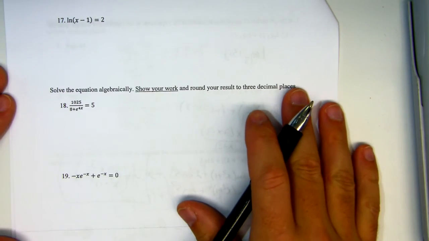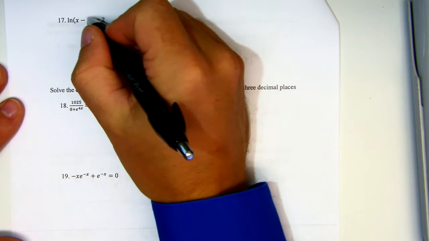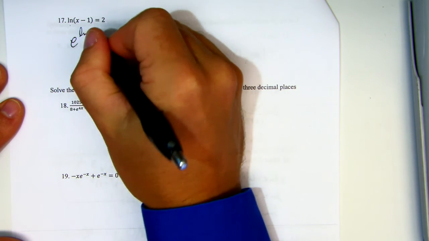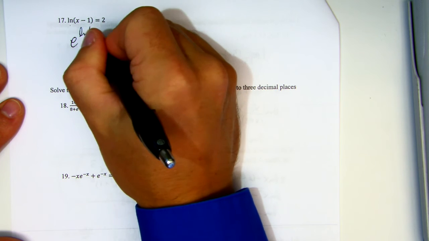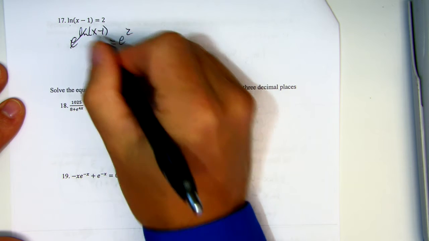And then last one, last page, but last one of the solving for x here, I need to get rid of the ln, so I'm going to make e the base and put everything else in the exponent. And then those go away.